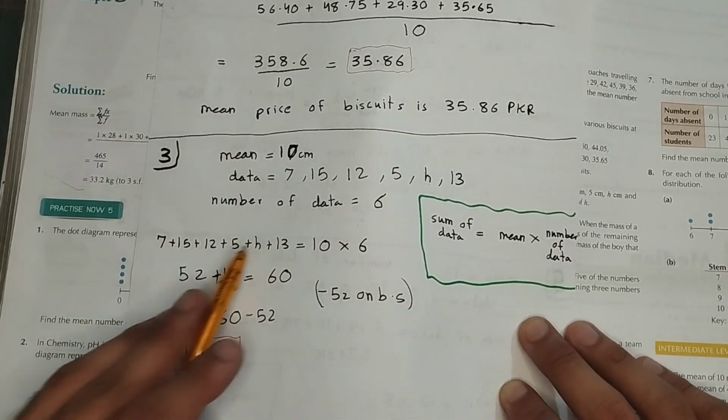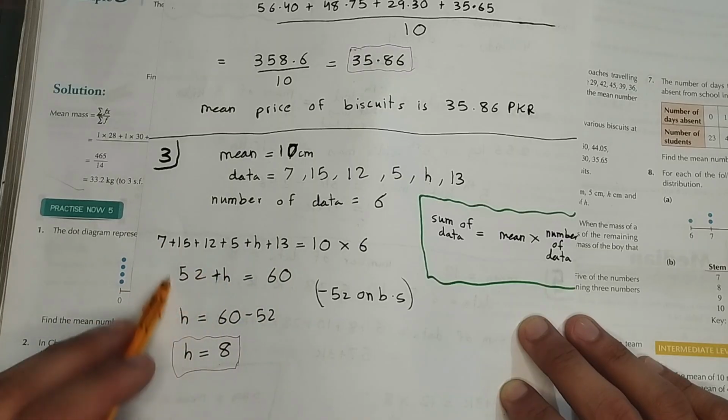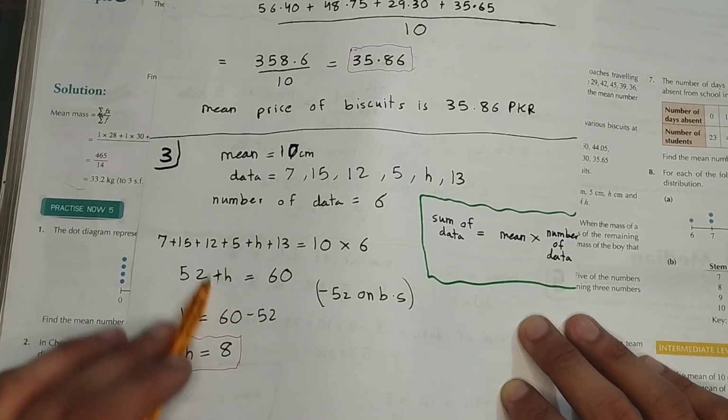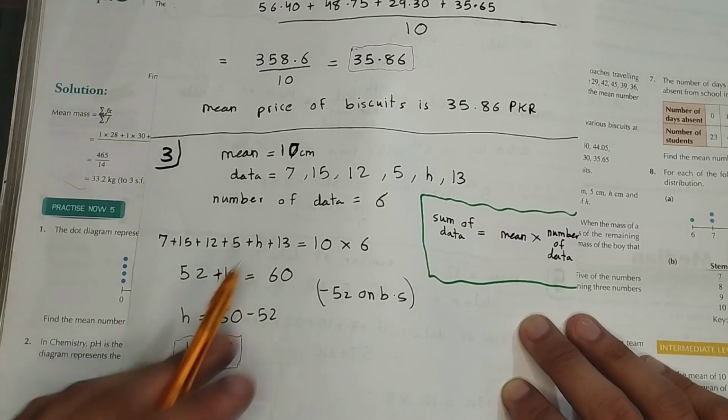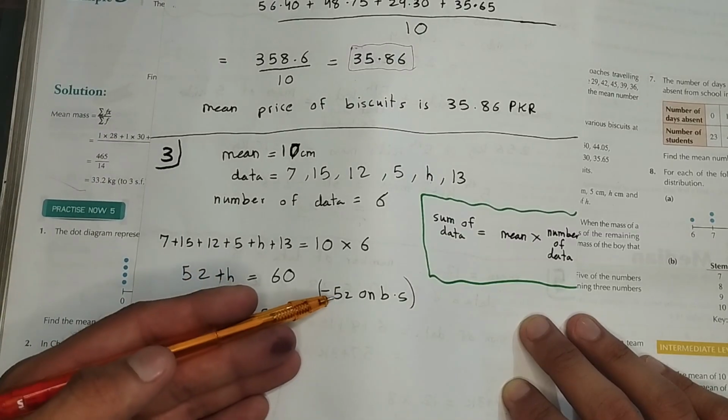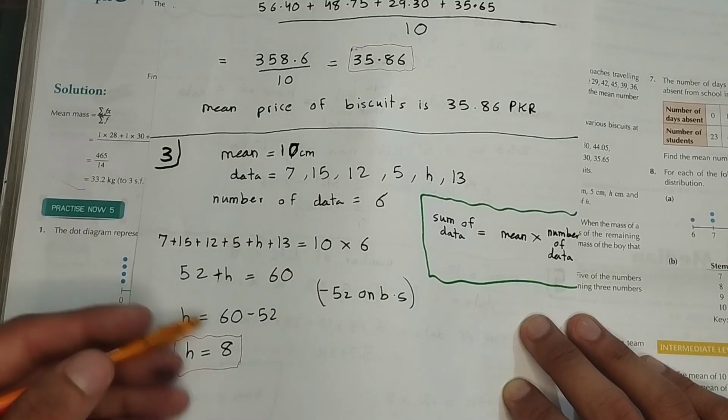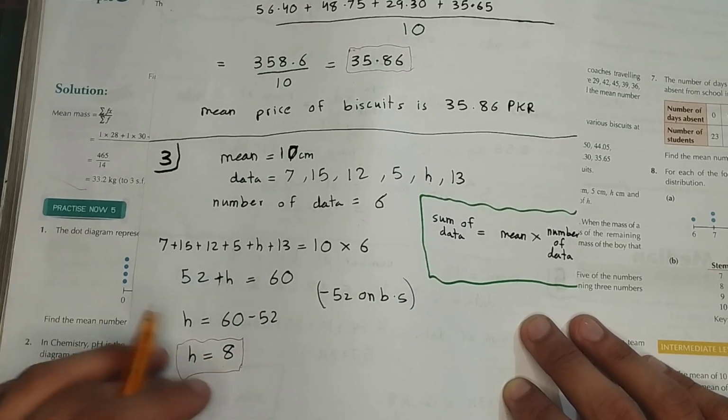The rest of the numbers are constants, so they're going to add up to each other, and they're going to make 52. And we're going to be left with one h. H is not going to be added to them because h is a variable. It's a simple linear equation at this point. Just minus 52 on both sides of the equation, you will get the value of h. It was just that simple, okay?